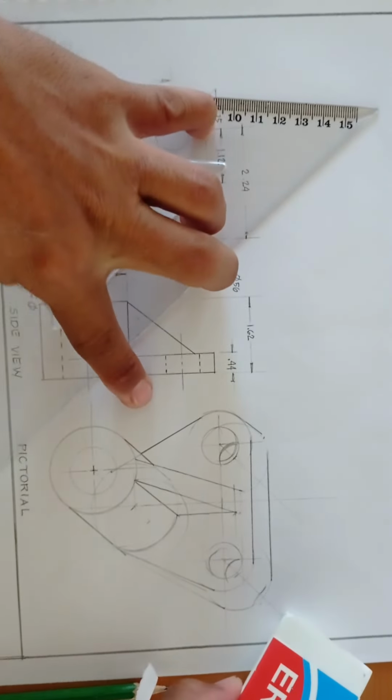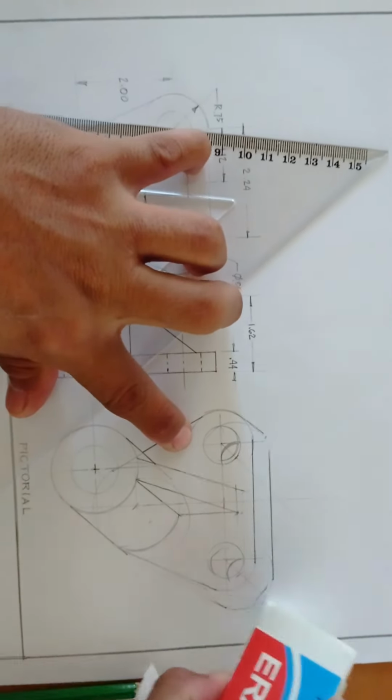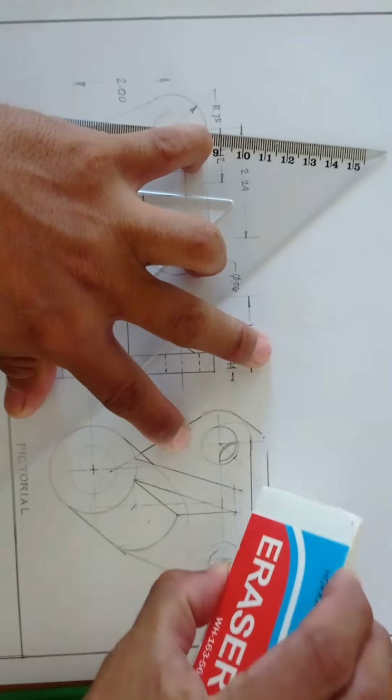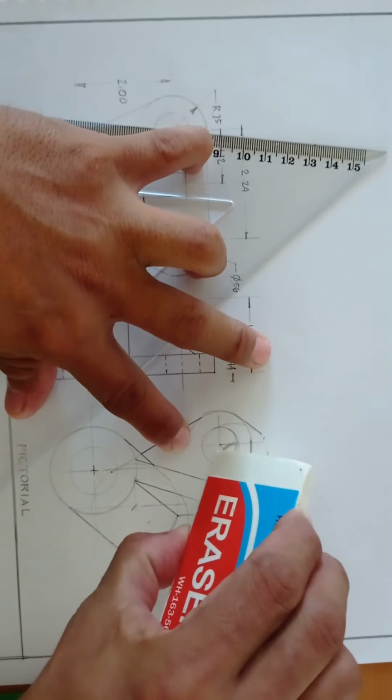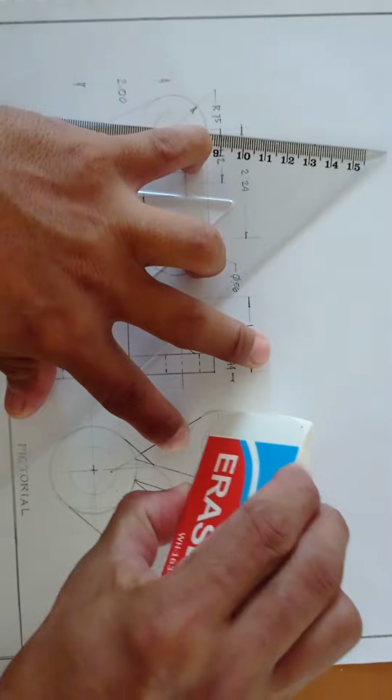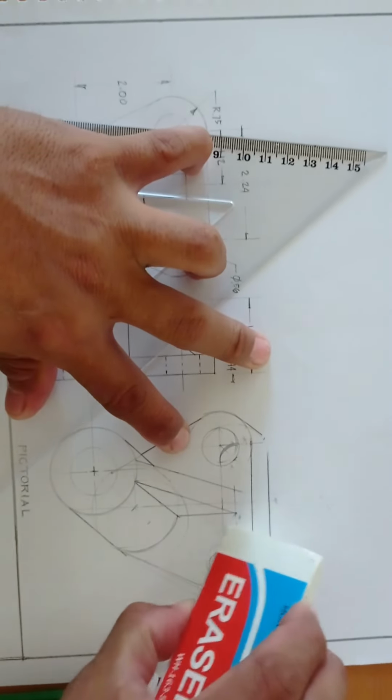And finally, we have to erase all the unnecessary lines that are not needed anymore on the object in order to clear out all of the figures inside of the drawn pictorial.